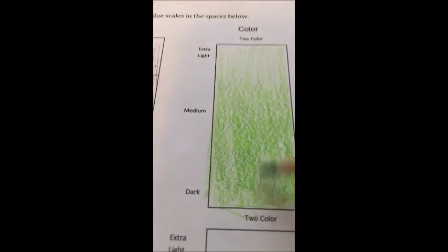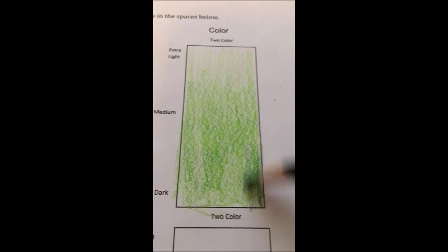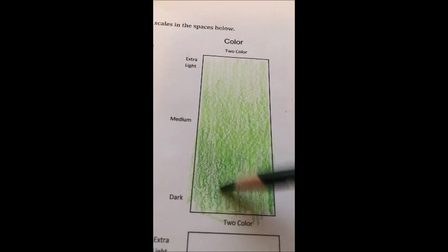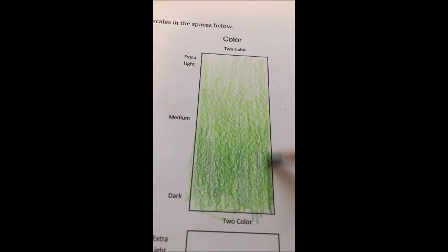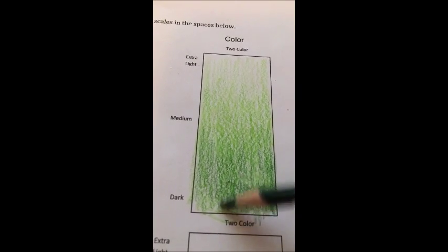Alright, once you get that, then you can pick up your darker pencil and you can create your shading there, add that in. And I don't start off super dark. I add a little bit of a medium layer, and then start to press a little bit more towards the dark.